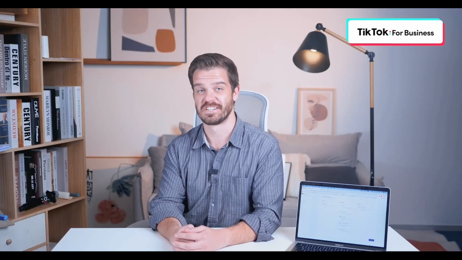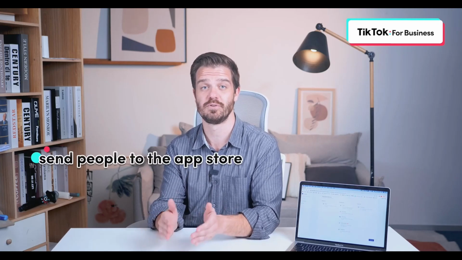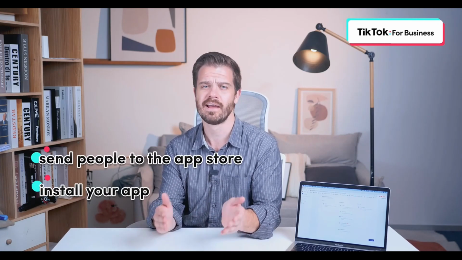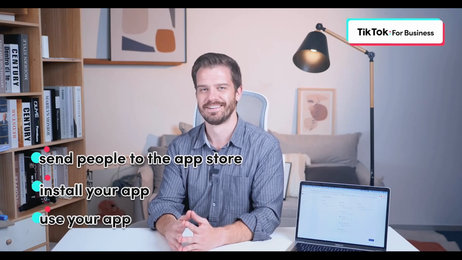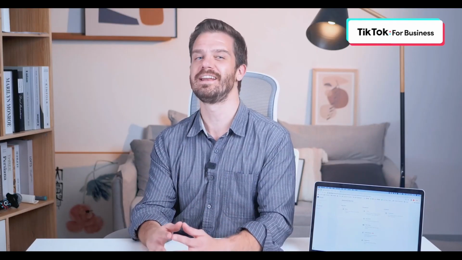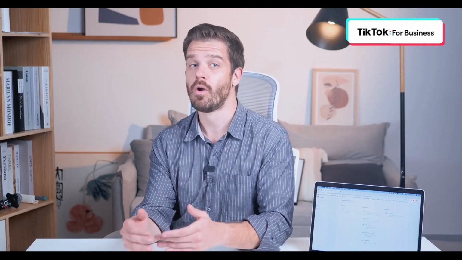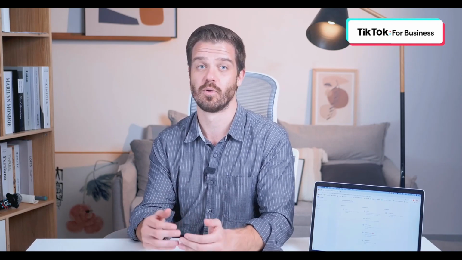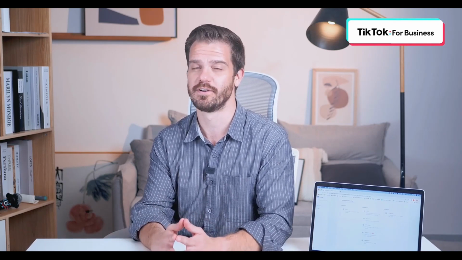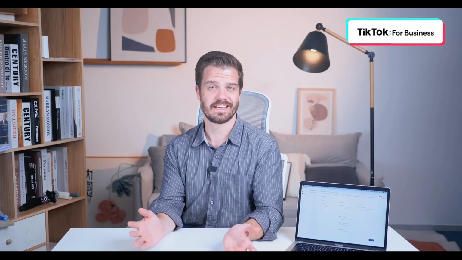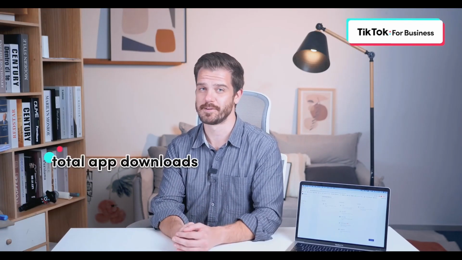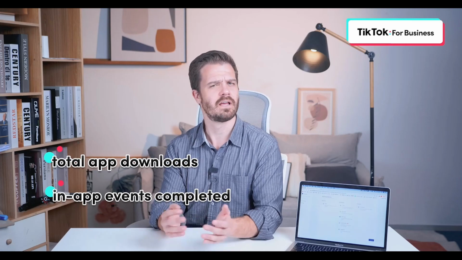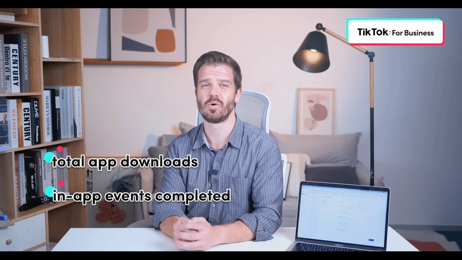And just like the name suggests, this type of campaign will optimize towards sending people to the App Store, installing your app, and ultimately using your app. What's more exciting is that you can add your app to the event manager or add it later while creating your campaign to further optimize for app installs and also other in-app events. The success of this campaign is measured by total app downloads and in-app events completed. However, this type of measurement can only be done using third-party tracking services.